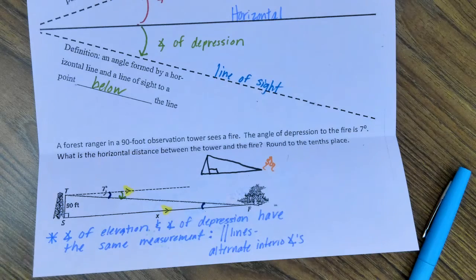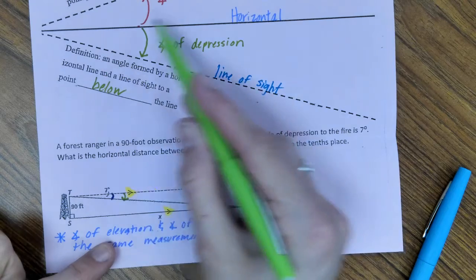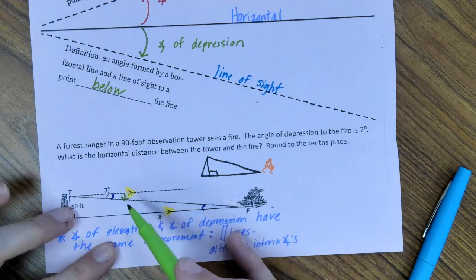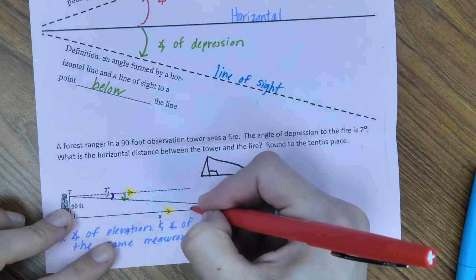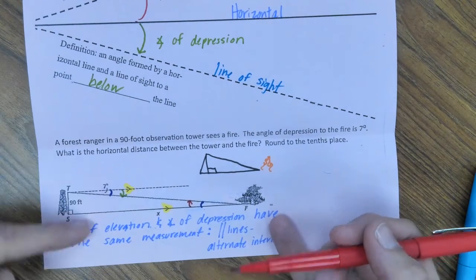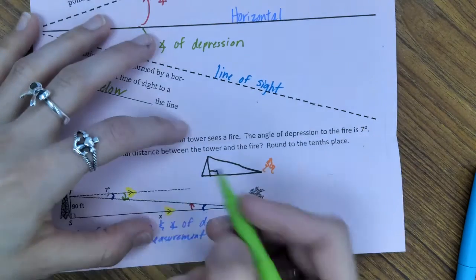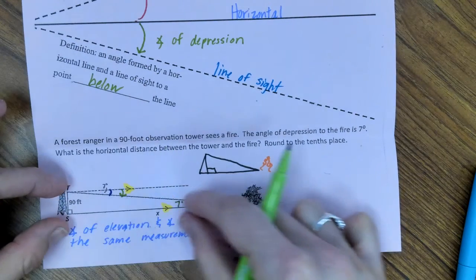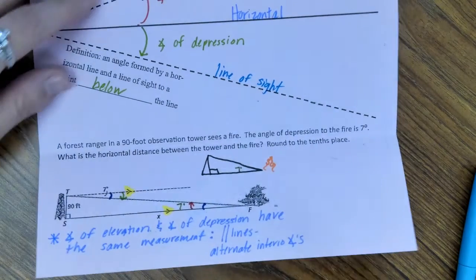They will be congruent. So here we have the angle of depression going from a horizontal, like right here, downward. Okay, but we're focusing on the triangle down here. So what we need to notice is this angle of depression is going to be congruent and the same as this angle of elevation. So if you're going from this side, you're looking down. If you're going from this side, you're looking up. They will be congruent, which is going to make this angle 7 degrees as well. So we just take out this triangle. We're going to notice down here by the fire, this will be 7 degrees. Okay?